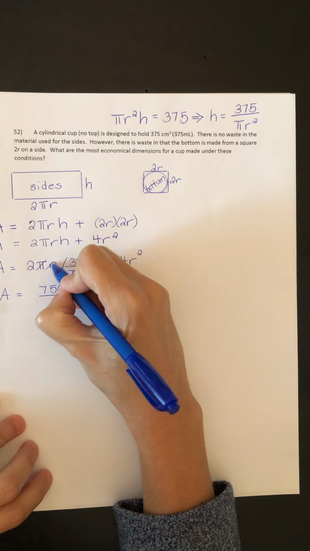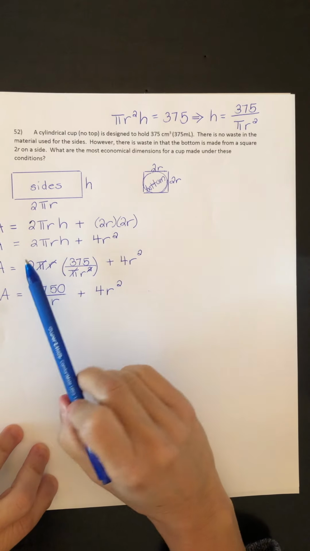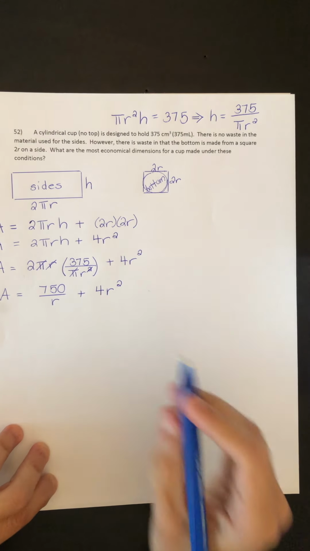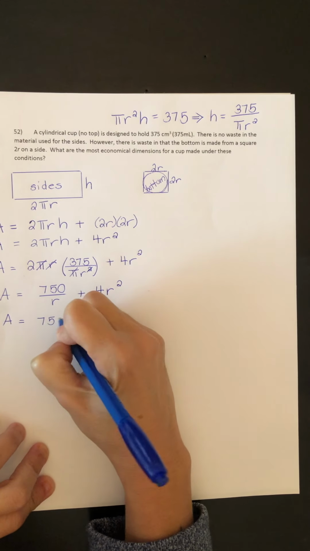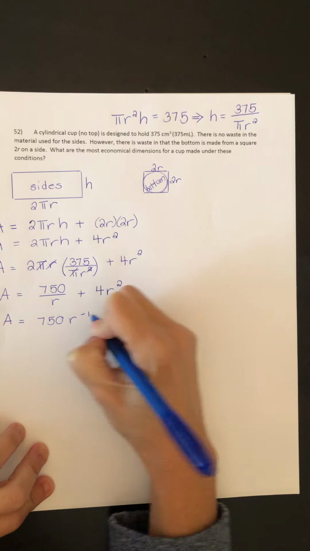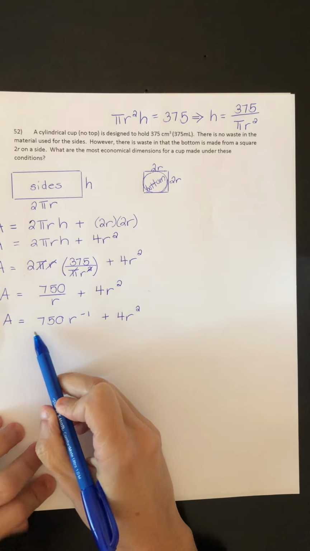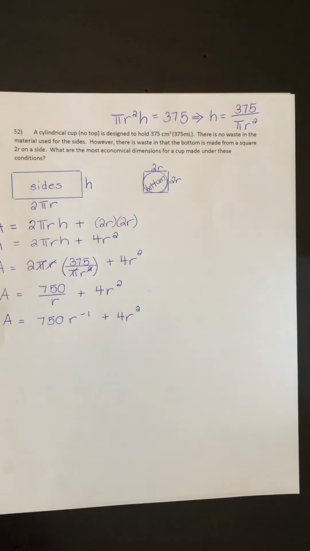Okay, so we can do this as well, show that 1r will cancel. So then we get 2 times 375 over r plus 4r squared. And since we're going to be doing some differentiation, we know it's preferable to write it this way: 750 times r to the negative 1 plus 4r squared.